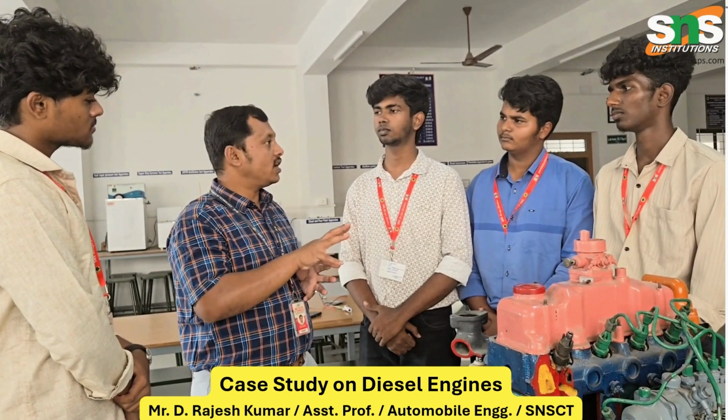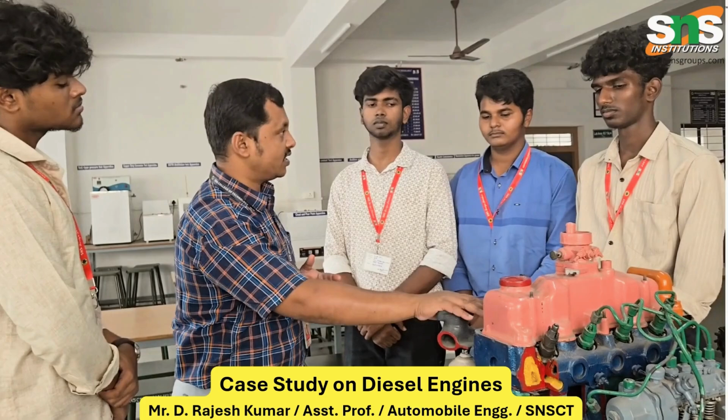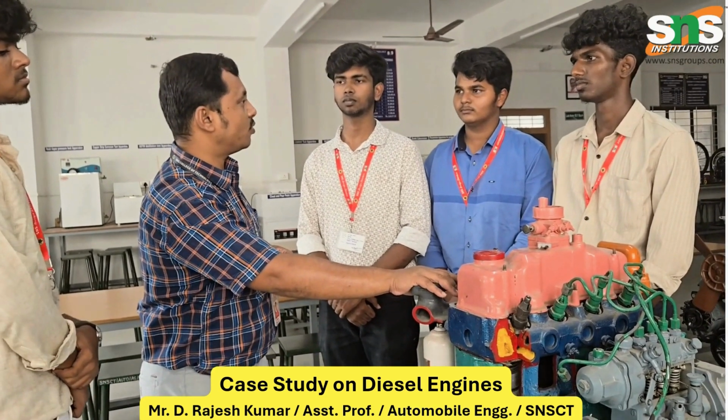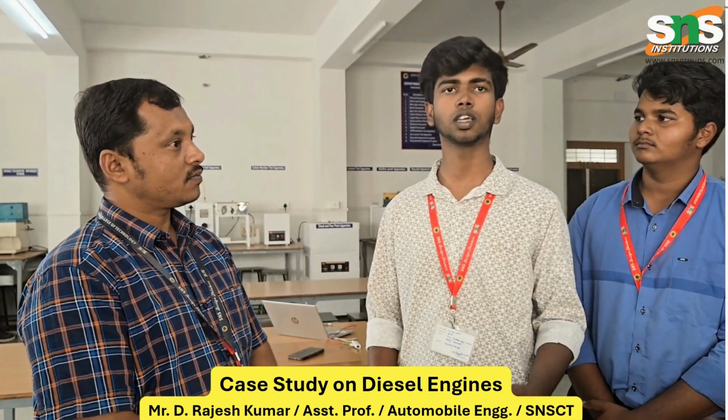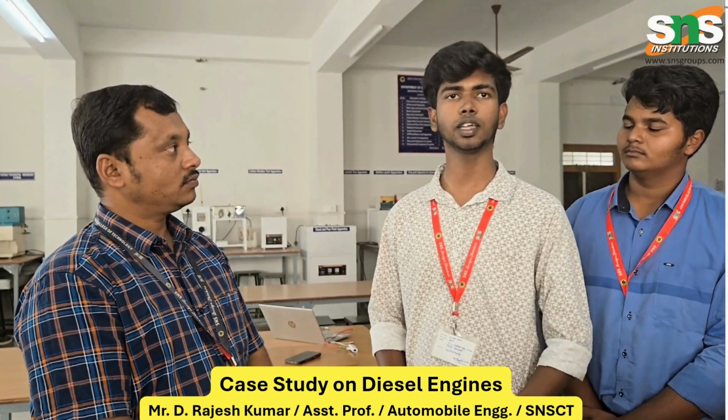Before getting into the case, we must know the working of the diesel engine. So this is a 4-stroke diesel engine. I hope you all remember the 4 strokes. Can I hear from your end about the 4 strokes? It has 4 strokes. The first stroke is the suction stroke. In the suction stroke, the inlet valve remains open and the outlet valve remains closed. The air is taken in through the inlet valve.